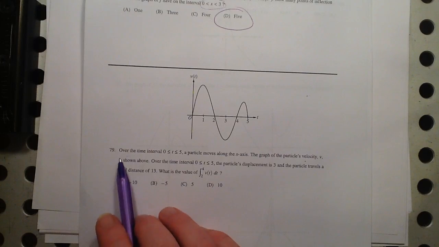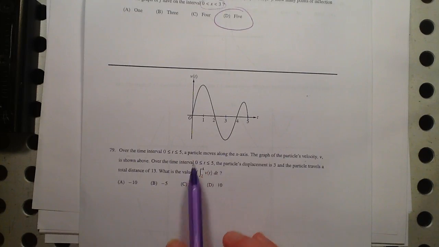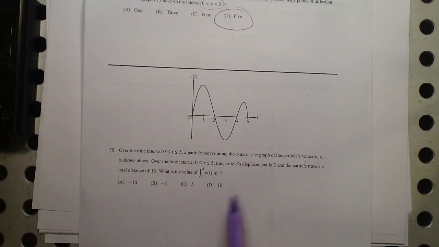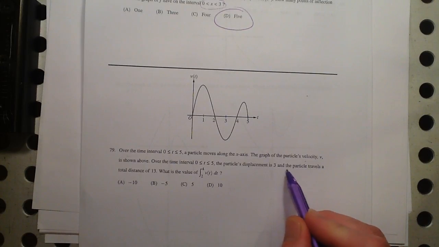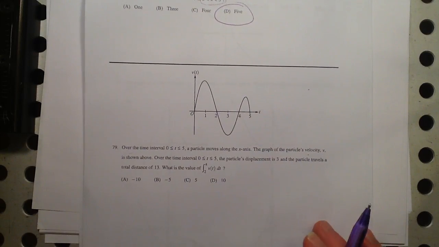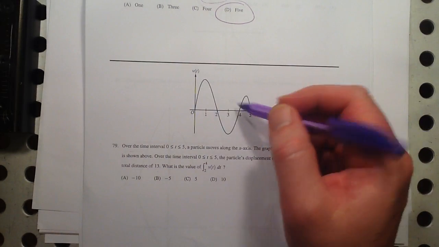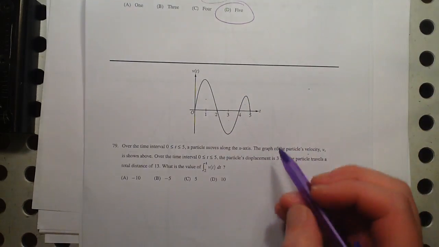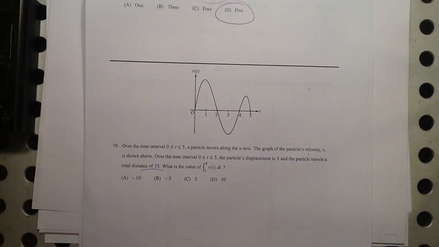All right. Over the time interval from 0 to 5, a particle moves along the x-axis. And we've got here a graph of velocity versus time. Over that time interval, the particle's displacement is 3, and the particle travels a total distance of 13. So the total area is 3. That's this positive, this negative, this positive.